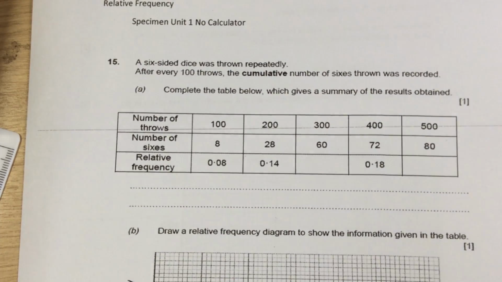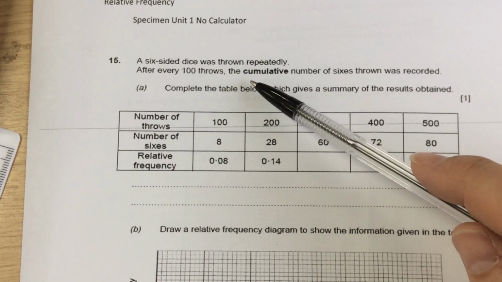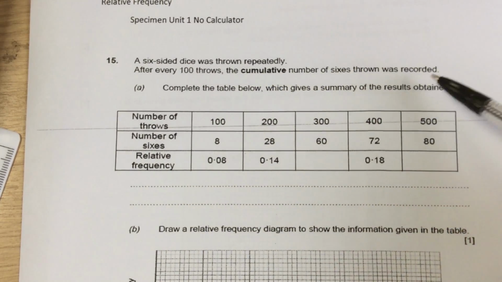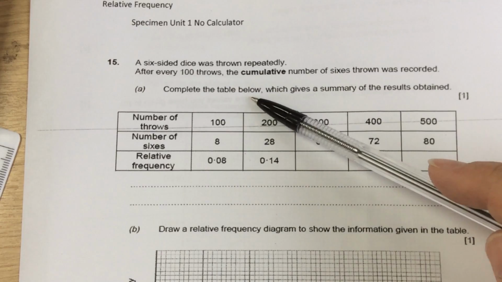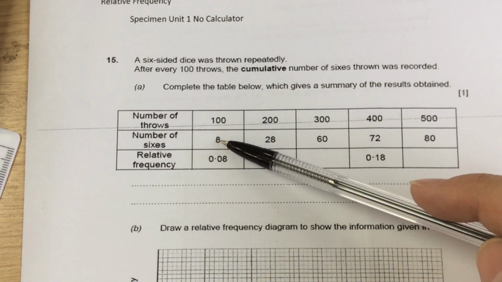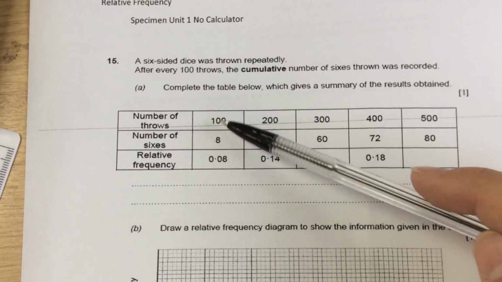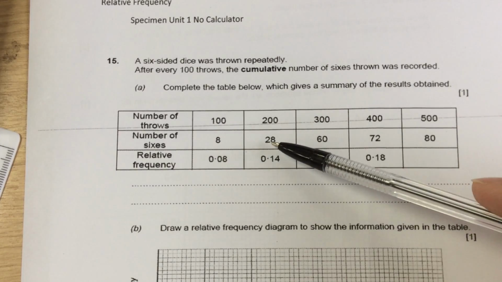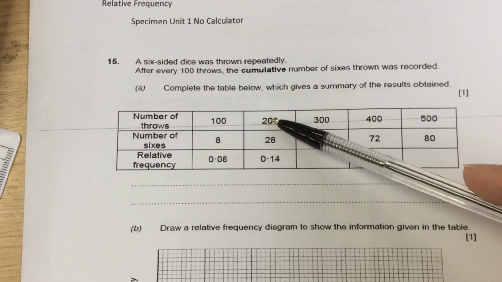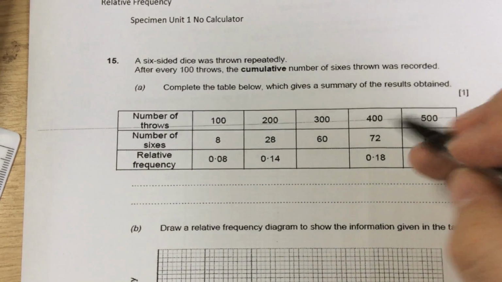Relative frequency. A six-sided dice was thrown repeatedly. After every 100 throws, a cumulative number of sixes thrown were recorded. Complete the table below, which gives a summary of the results obtained. So 8 sixes in the first 100. 8 divided by 100 is 0.08. 28 sixes after 200 throws, so 28 divided by 200 is 0.14.